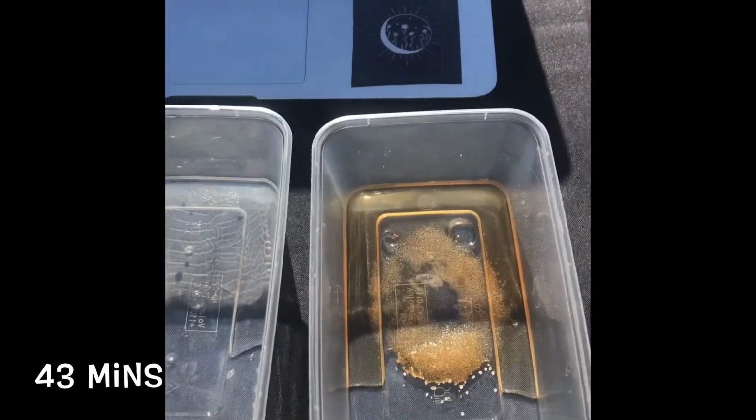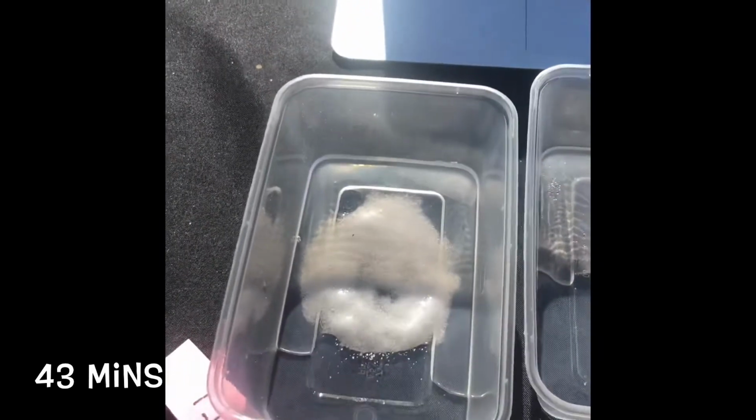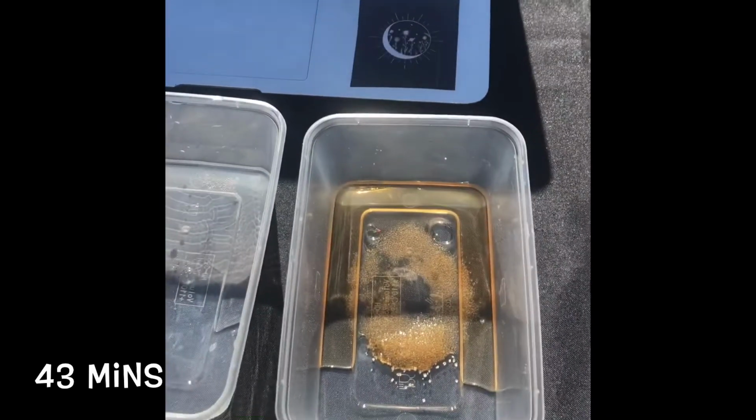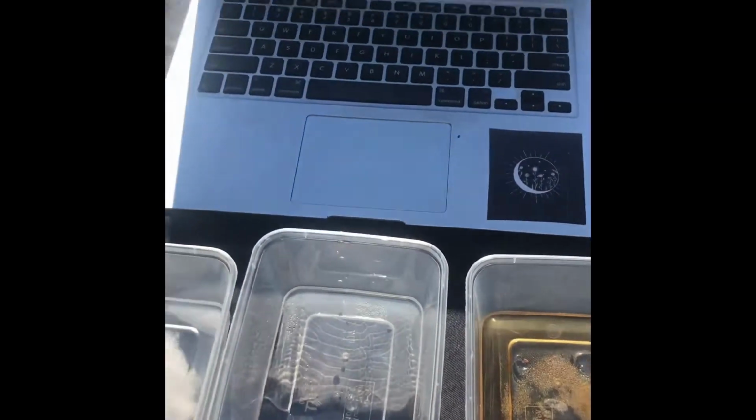43 minutes and 30 seconds, and we can see that all 3 ice cubes have now melted. Students will now be asked to record their data on their Google Doc.